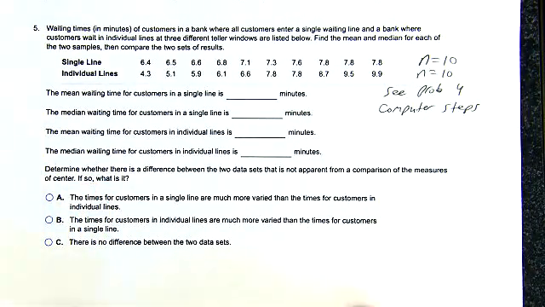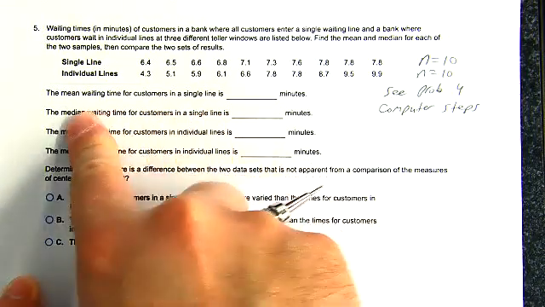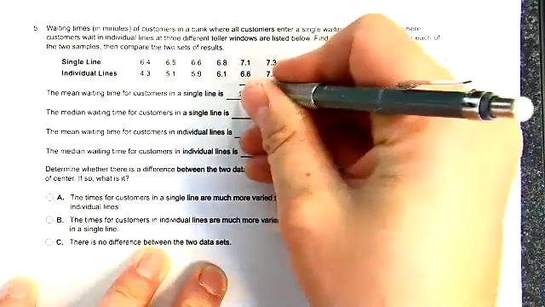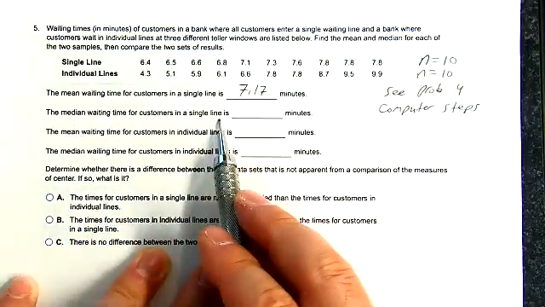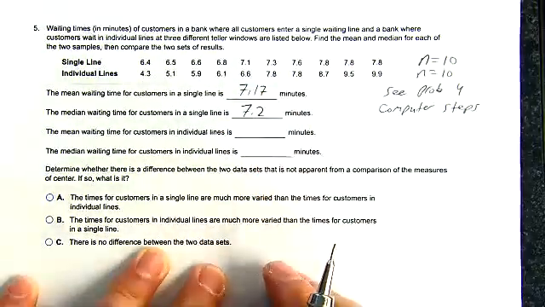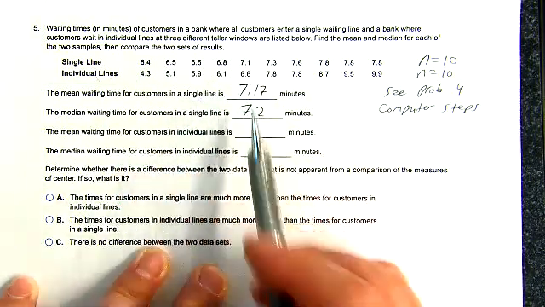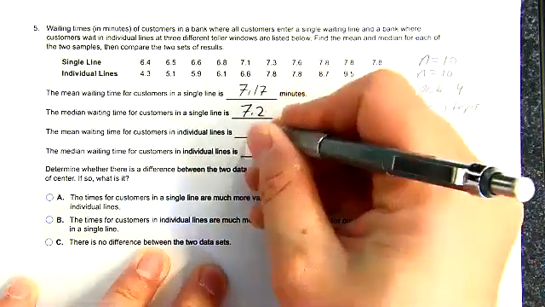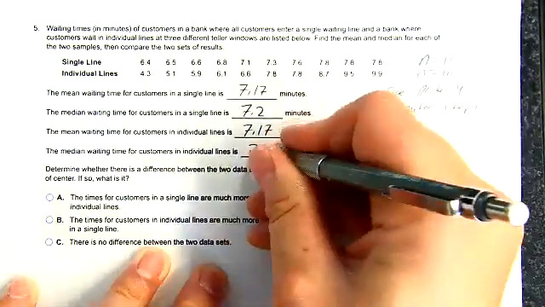And you'll get the following numbers. For a single line, the mean waiting time is 7.17 minutes. The median for single line is 7.2, very close to each other. Then for the individual lines, so multiple lines you can choose from, you'll get 7.17, and the median is 7.2.